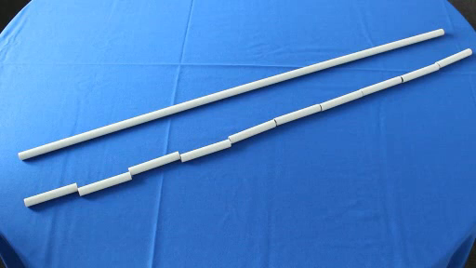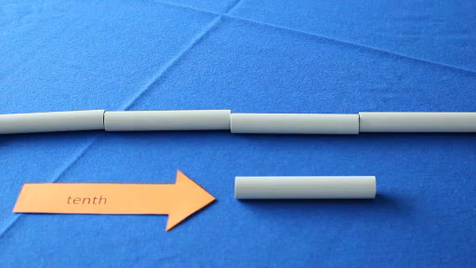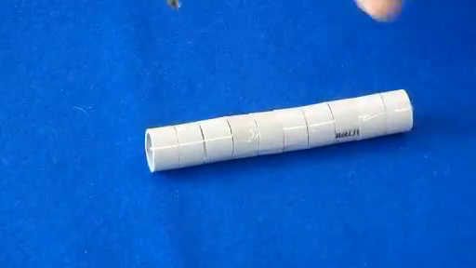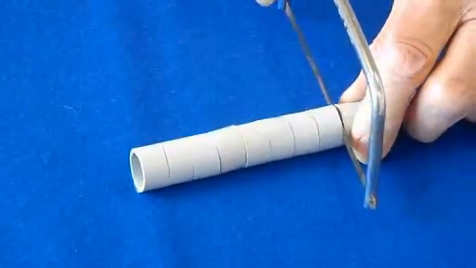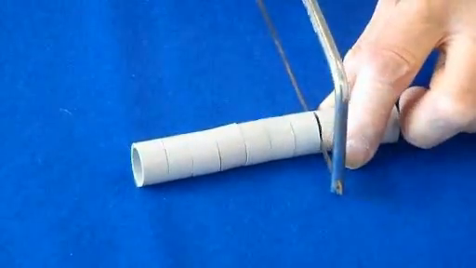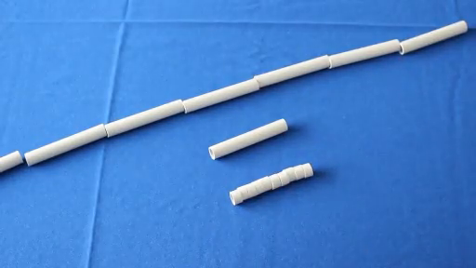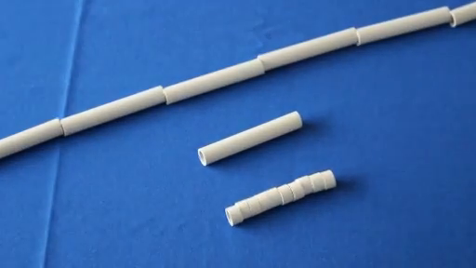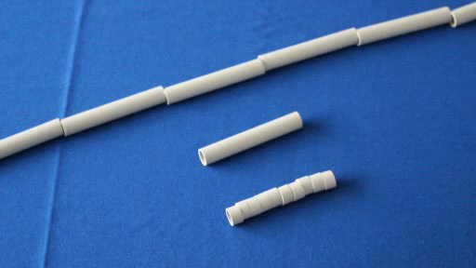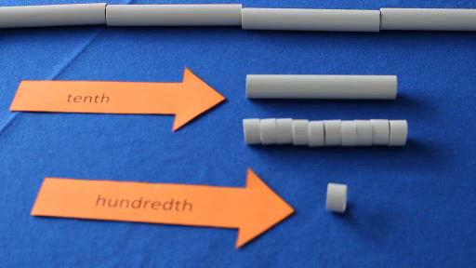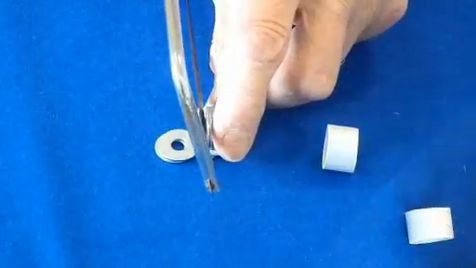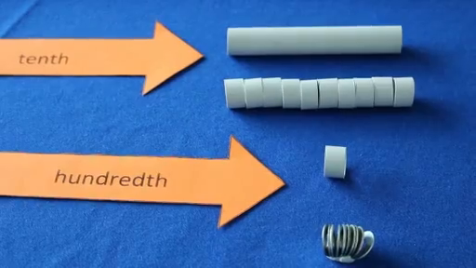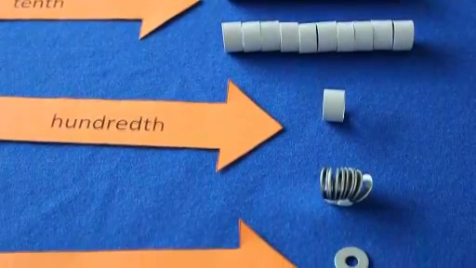Each one of these is 1/10. Then after we've got our tenth, we take that and we have to cut that. This one's already marked, and we cut that into 10 pieces. We finish up and we've got 10 pieces, and we've got 10 of these, which would have made up 1/10, and so each of these is 1/100th. And we have to cut that up, and there's another piece, and there's another piece, until we've got 10 thousandths.